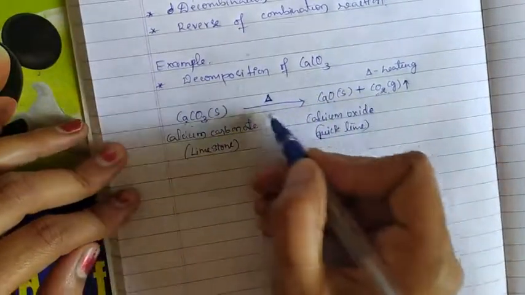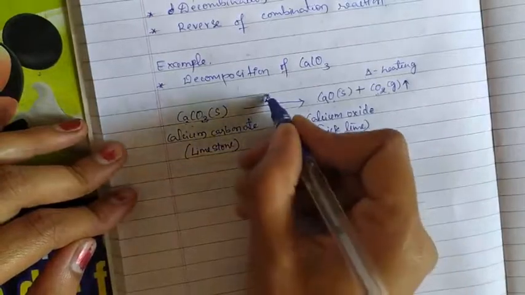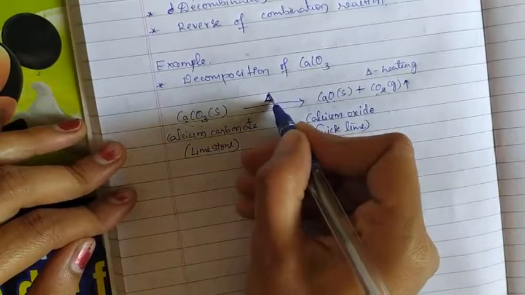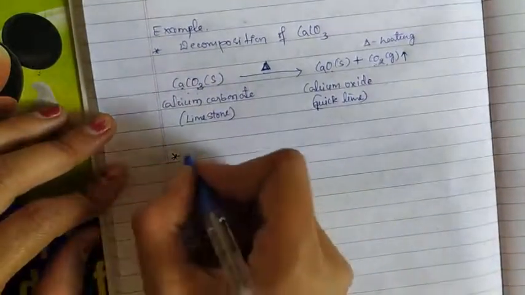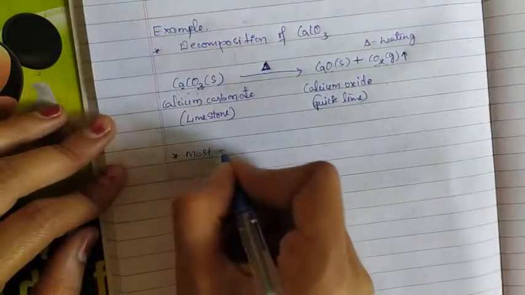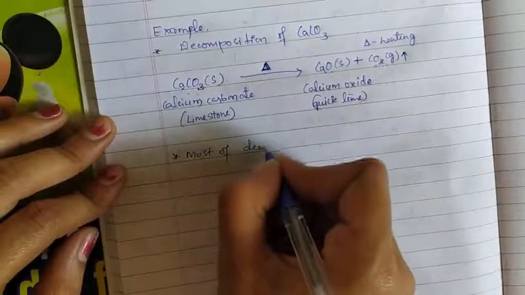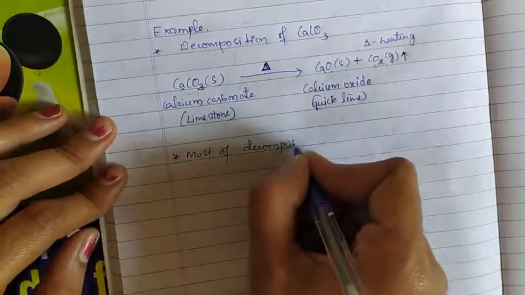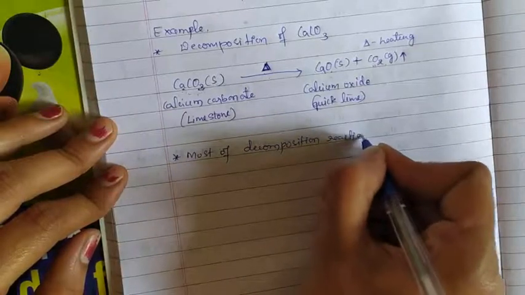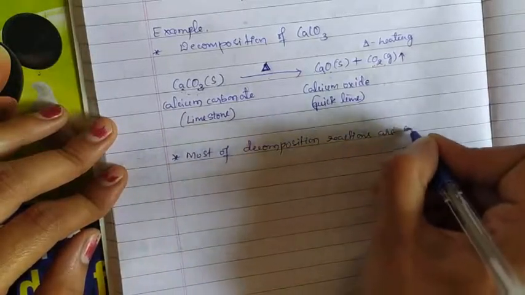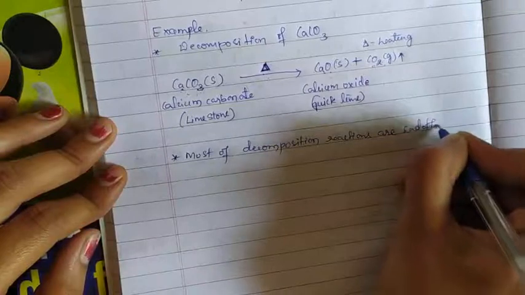Here heat energy is absorbed. Therefore, most decomposition reactions are endothermic reactions.